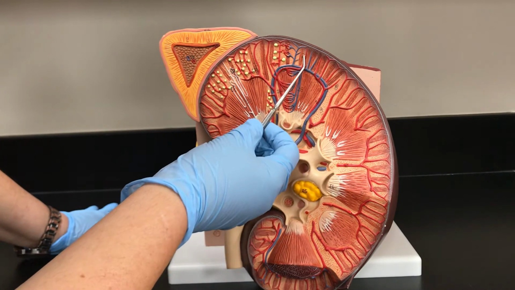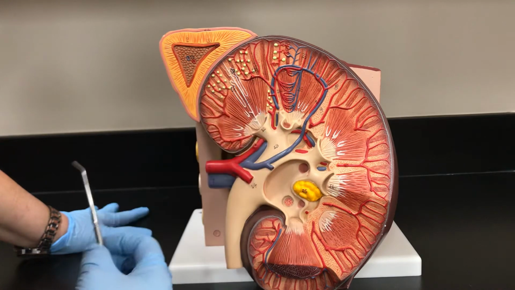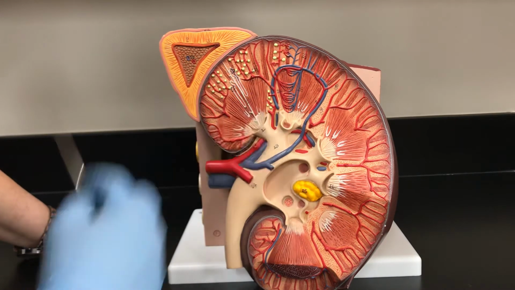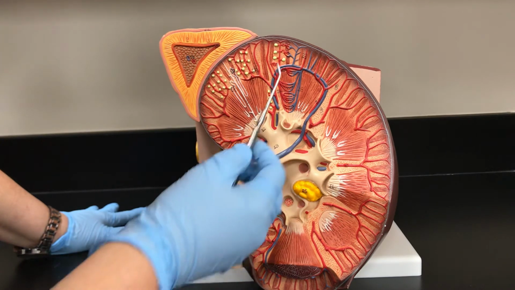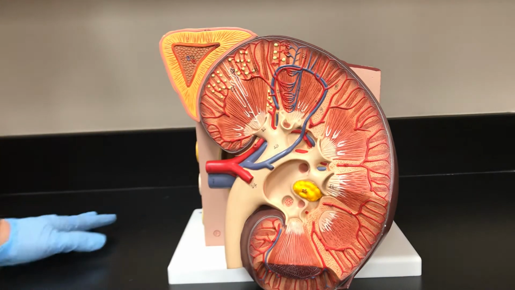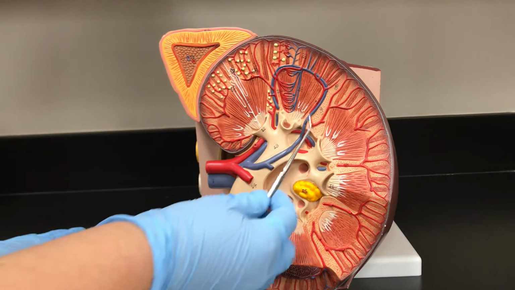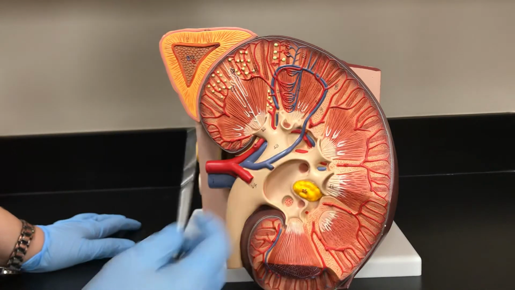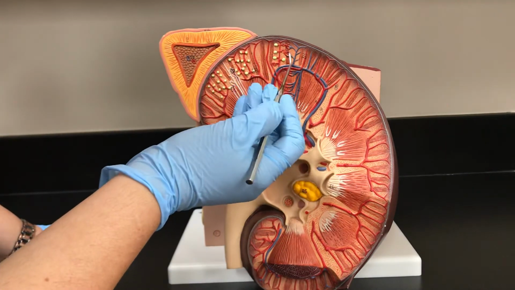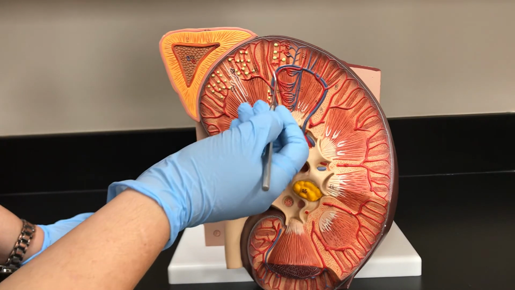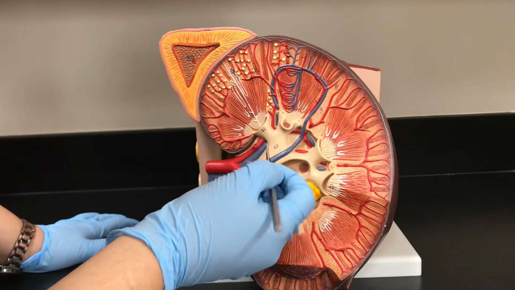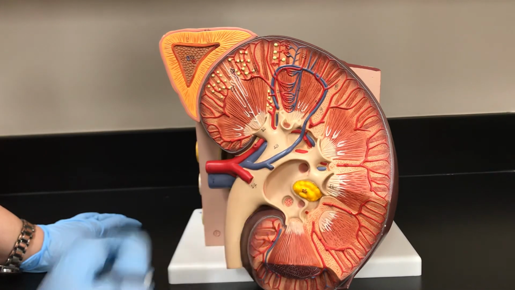Then the interlobular arteries again branch, and we will call them afferent arterioles. Efferent arterioles. And the veins have similar names. They extend, they lie next to each other. In the same manner, we will call this the interlobular vein, arcuate vein, interlobar vein, segmental vein, and the renal vein.